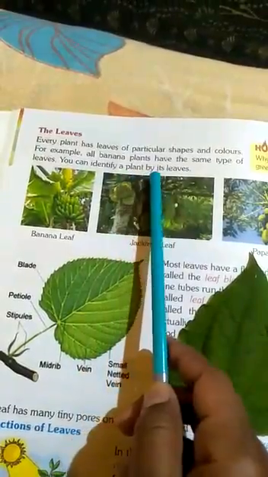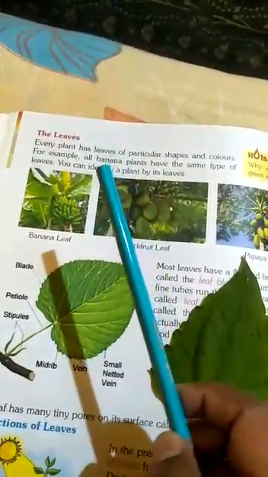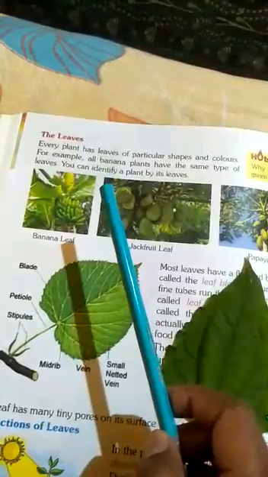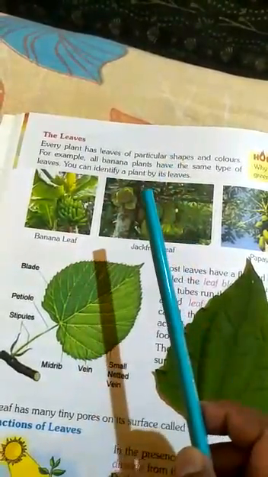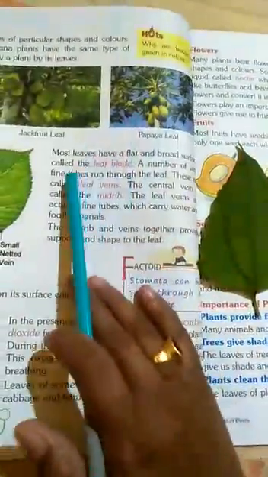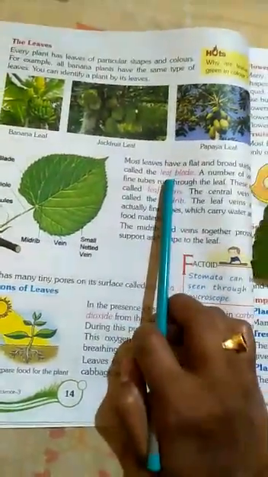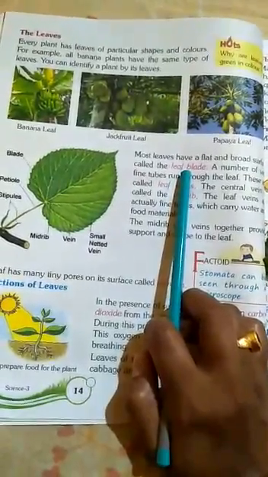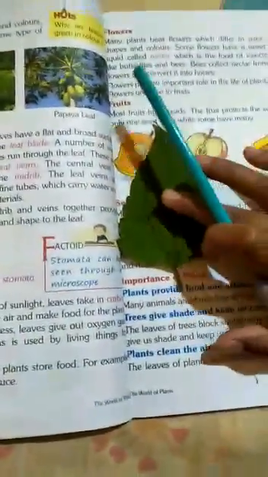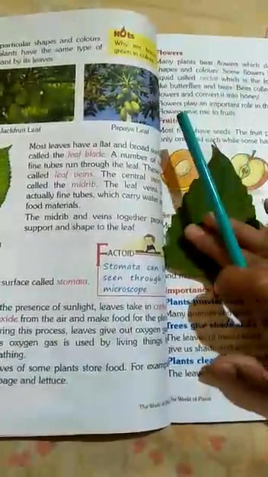You can identify a plant by its leaves. All the mango plant leaves are alike, and all the papaya plant leaves are alike. Every plant has the same type of leaves. Then you can read the parts of a leaf. Most leaves have a flat and broad surface called the leaf blade, or lamina.